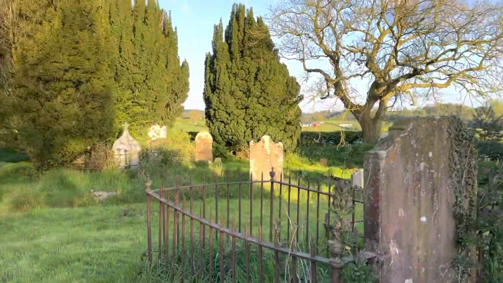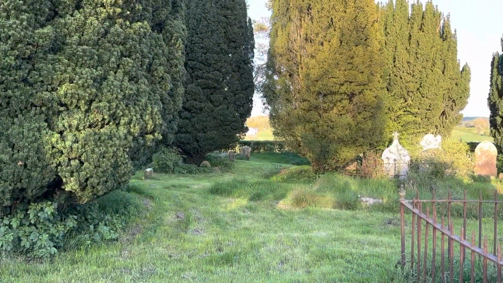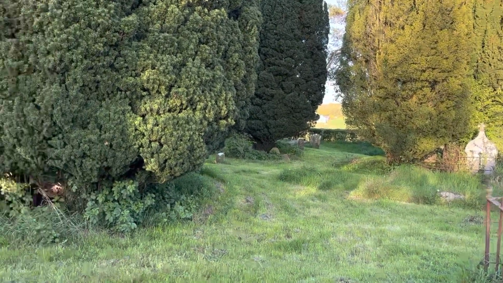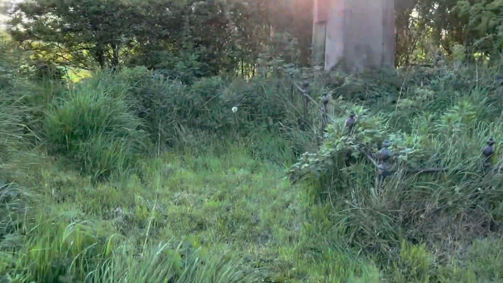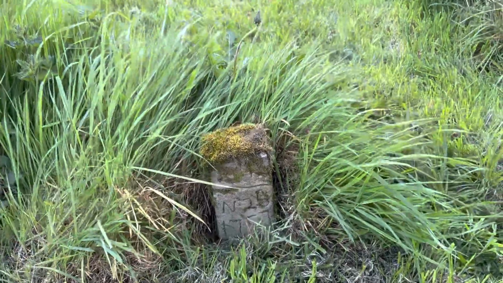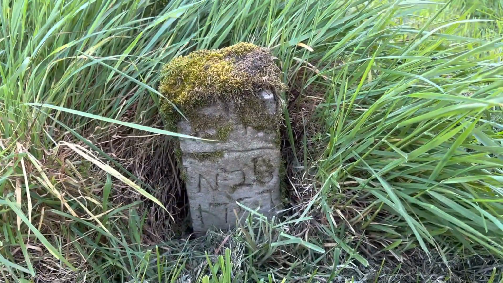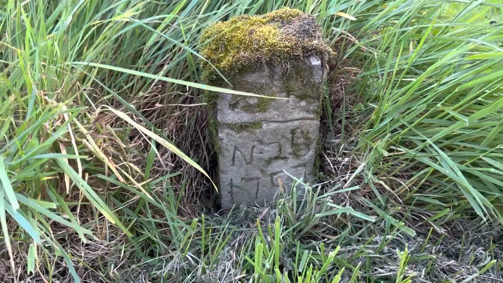So walk with me here. What is the oldest grave in this particular graveyard? I don't know. Henry advised that the oldest marked gravestone is this little one here. And you can just see there, it looks like it says N25, but I'm sure it can't be that, so it must say something else. But it's marked quite clearly 1757.